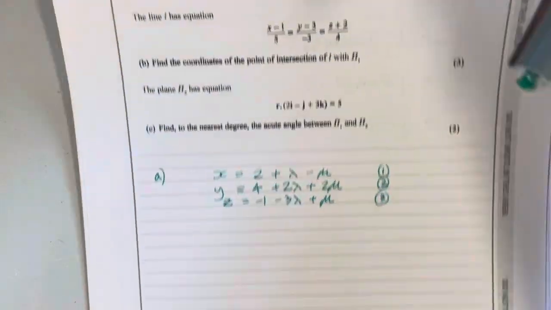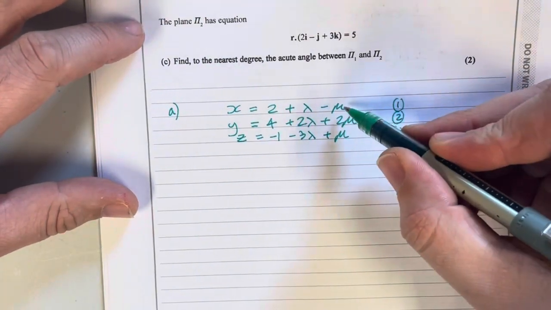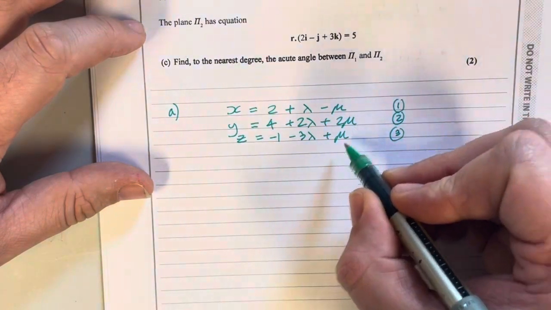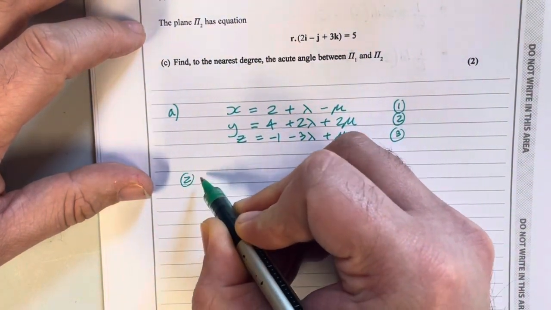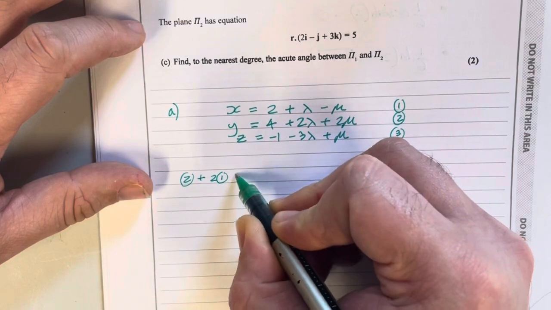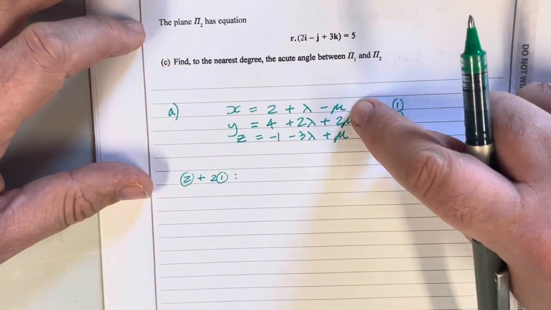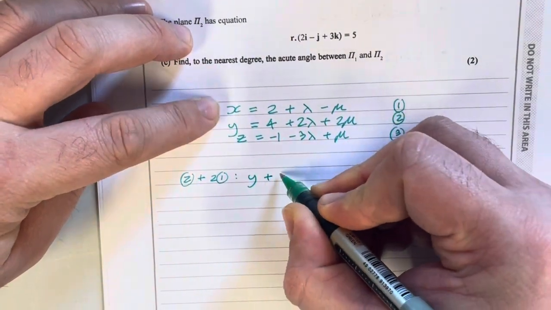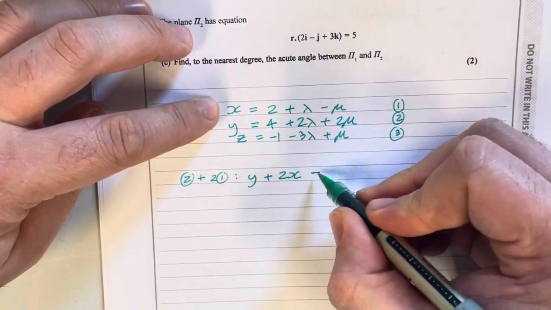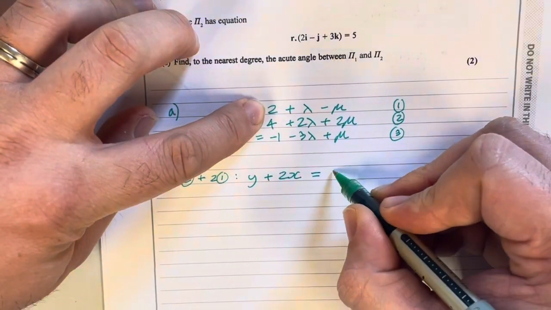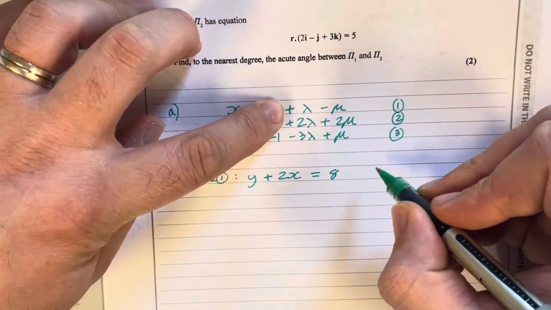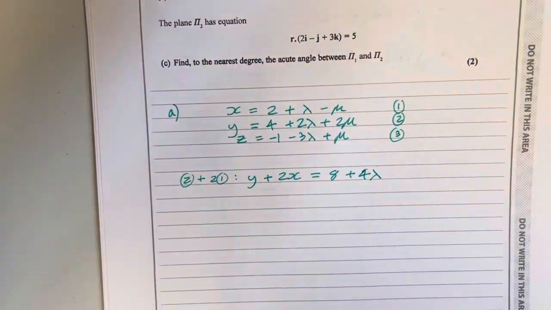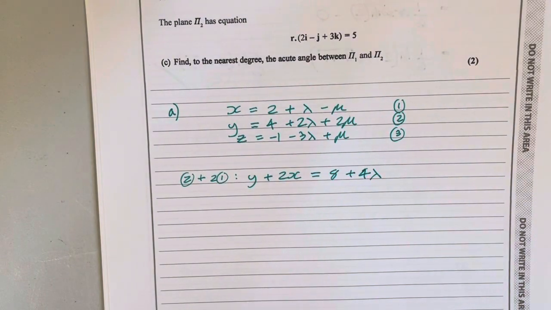Okay, right, let's eliminate one of those parameters. Let's eliminate mu first, just because I've got a mu kicking around over there. So to get rid of mu, I'm going to first of all calculate equation 2 plus 2 times equation 1. If I do that, the mu's will cancel. So the left-hand side will be that. I get y plus 2x equals 8 plus 4 lambda.